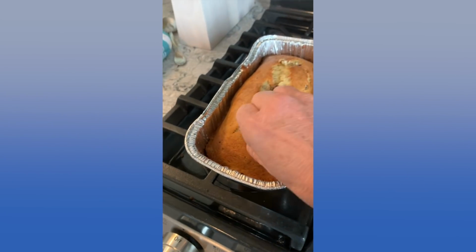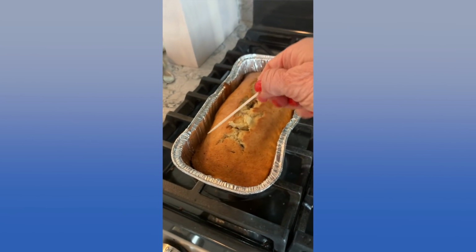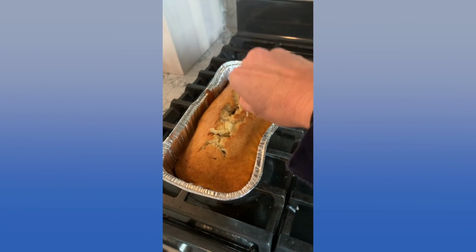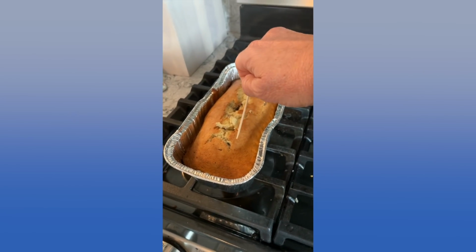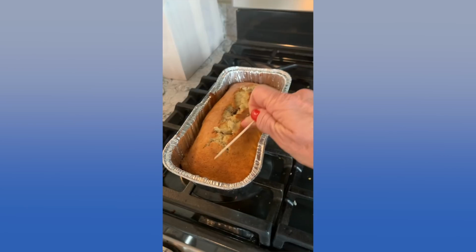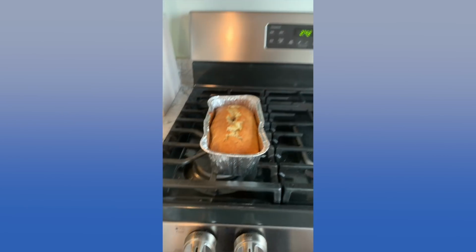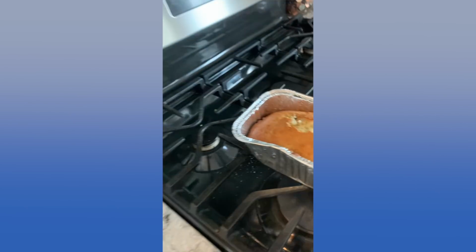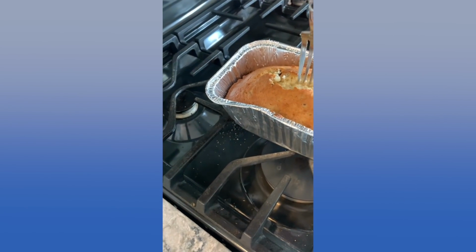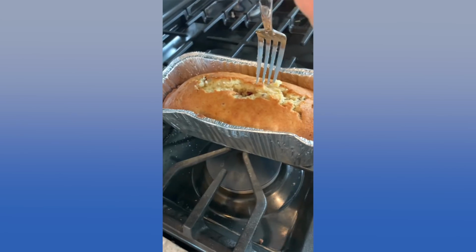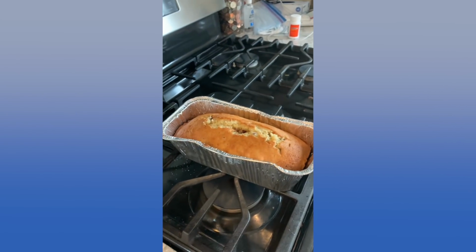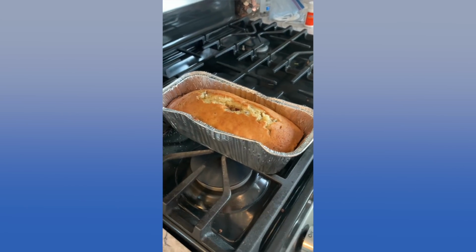Again, I just stick my toothpick in, see how it comes out clean. We're good. You have to let it cool because you don't want it to fall apart when you cut it. If you're wondering what this is in the middle, I actually stuck a fork in to see if it was done earlier. I put a big gash in it. But still good. So again, you can slice it up.